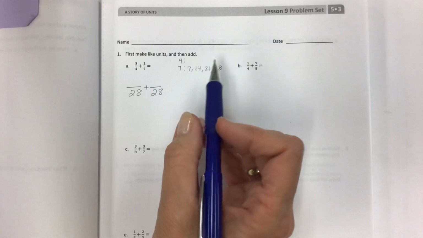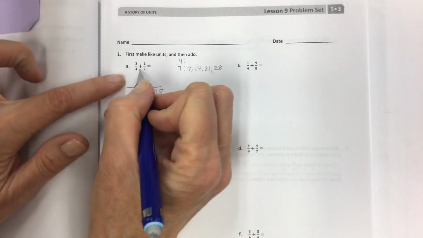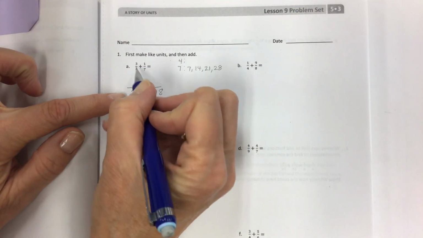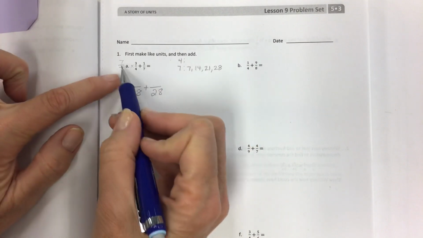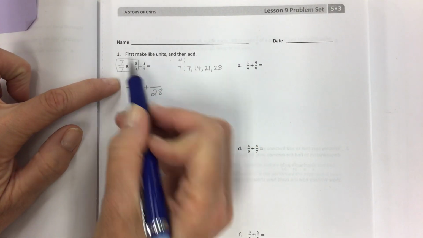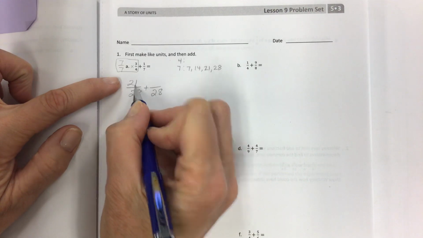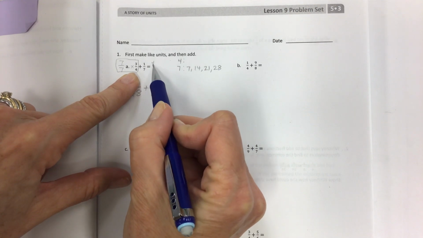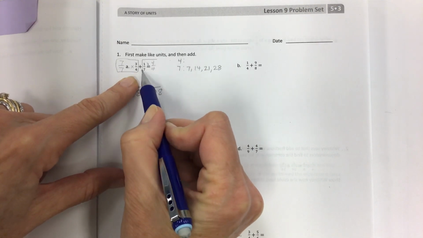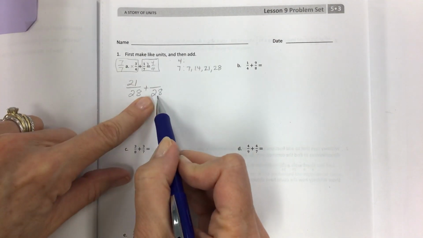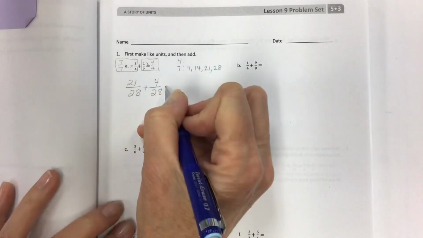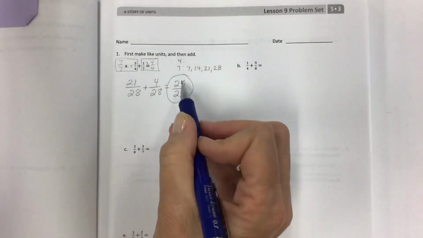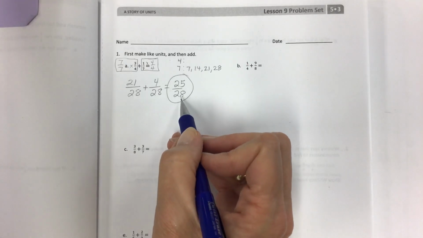Okay, so these need to have the same units, and the scale factor is the other number, which makes it really easy. So since 7 is the scale factor for this one, it's 7/7. That's my scale factor, so 7 times 3 is 21. And since I had to multiply by 4, then my scale factor for this side is 4/4. So there's my 7 times 4 is 28, and 1 times 4 is 4. And I get 25/28, and I'm done. And I always think about, can I simplify it? But I cannot simplify this one.